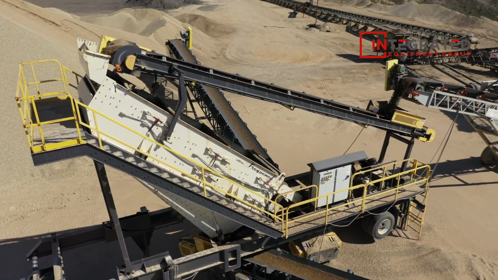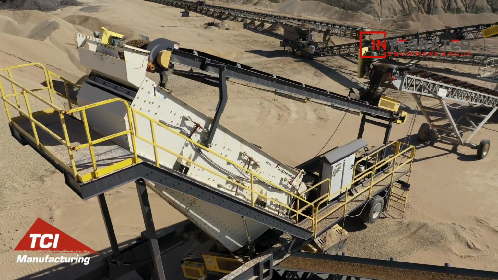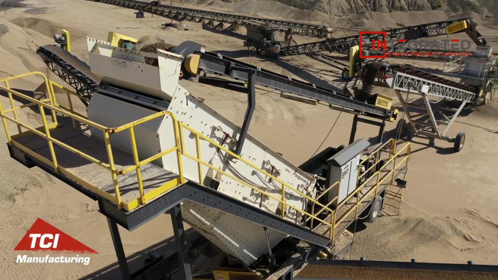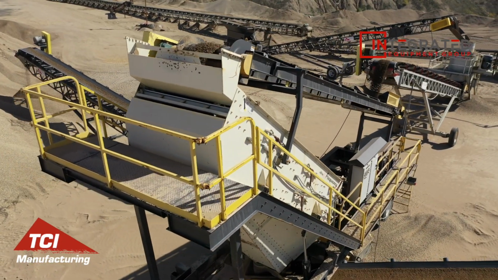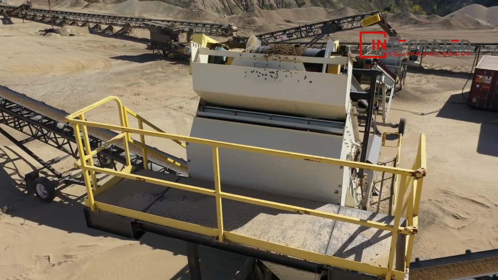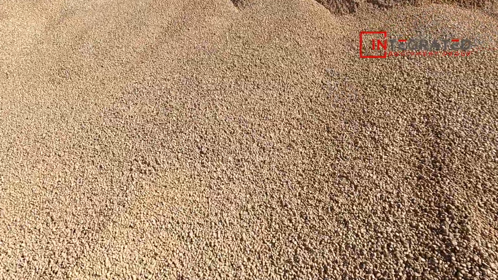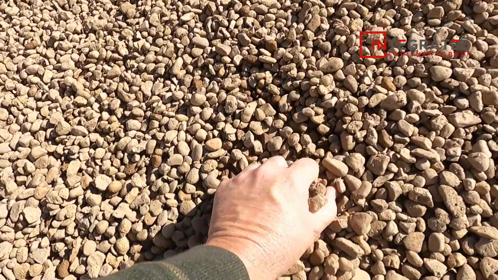At the Integrated Equipment Group, we've kind of specialized in them, and we have a very close partnership with TCI Manufacturing in Walnut, Illinois. And they're the experts in this industry. The challenge that this client has is he had a product that essentially was kind of waste. It was a washed 5/8 rock, as you'll see here in my hand.